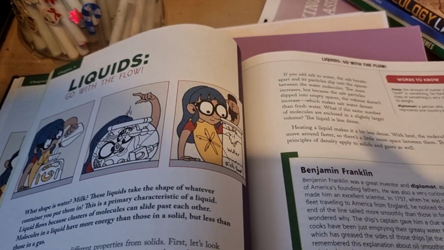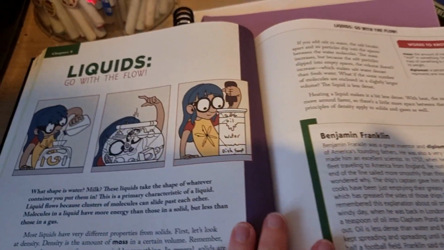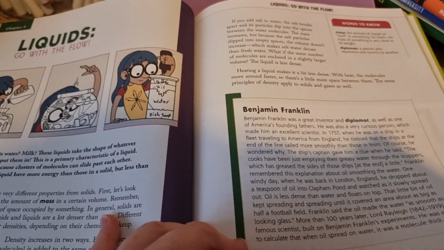I'll just show you a couple more chapters in this one, then we'll move on to the next one. So this is chapter 5, liquids.